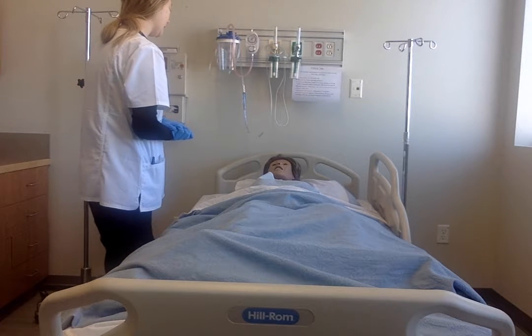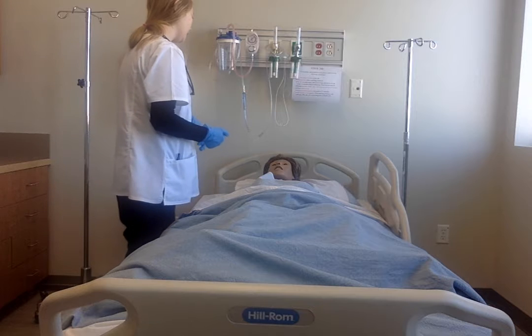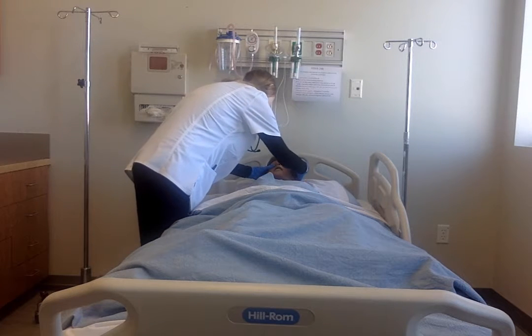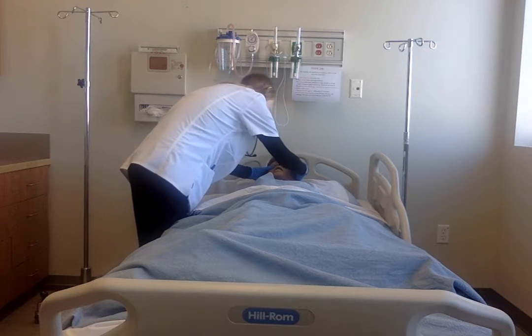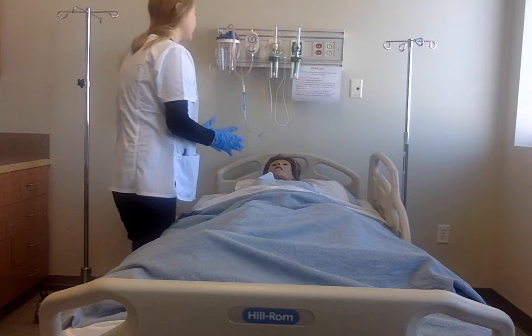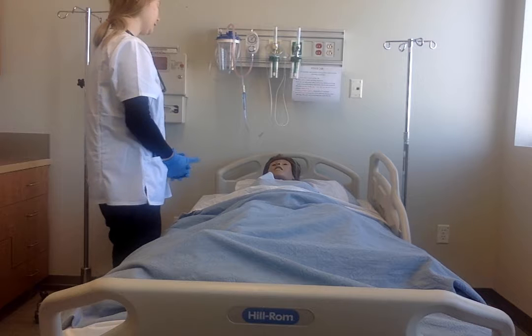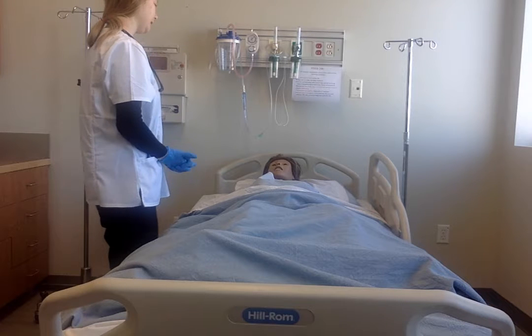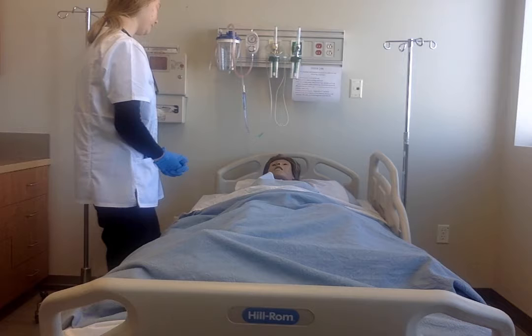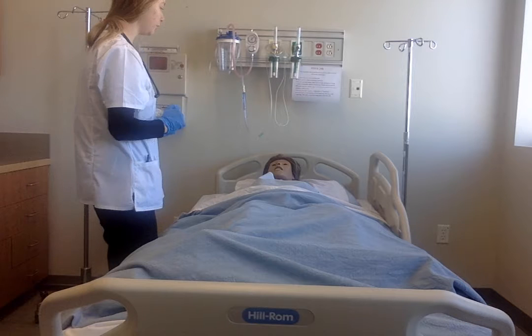I'm going to go ahead and look at your lacrimal glands. Make sure it's pink, no redness. Okay, that looks good to me. And also, as I assess the patient, I'm looking at her eyebrows, her sclera, the cornea, and making sure everything is symmetrical. So that looks good.